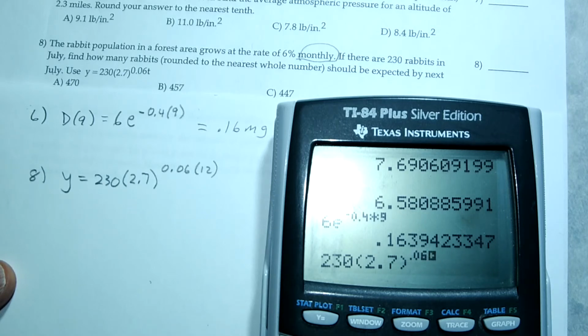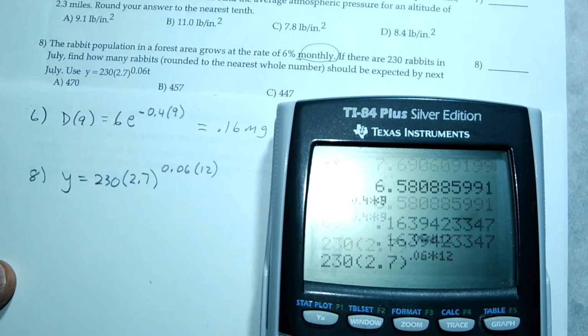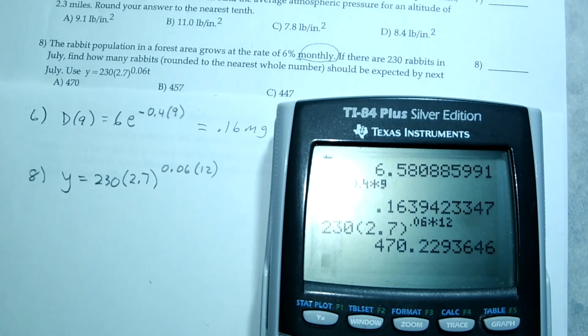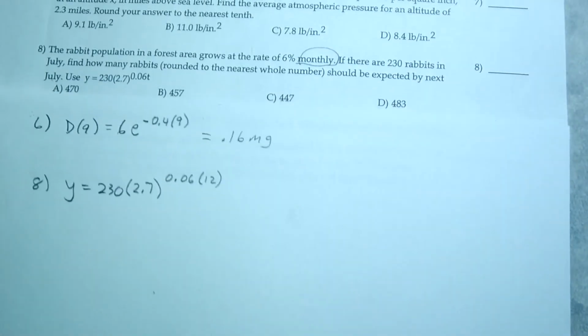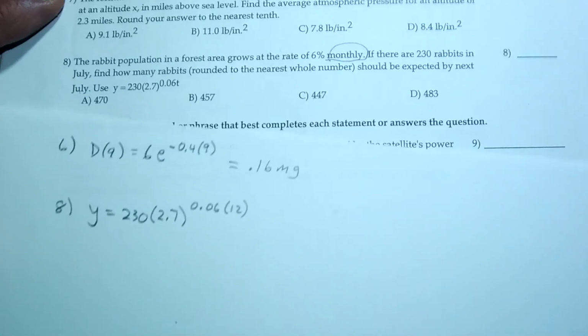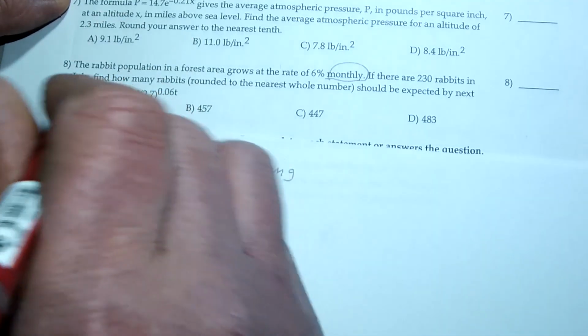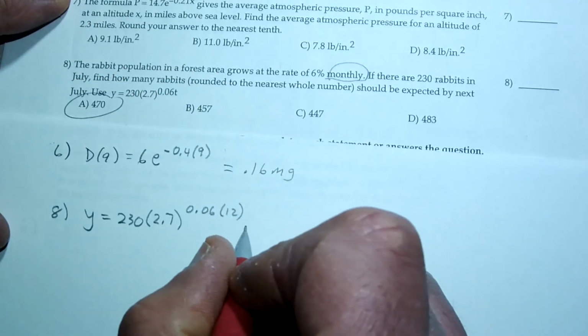0.06 times 12. And I hit enter. And it looks like the rabbit population more than doubled, right? It's 470. It said round to the nearest whole number, so this would be 470. And looks like our answer is A, because right up here you can see it says 470 right here. And that answer is A.